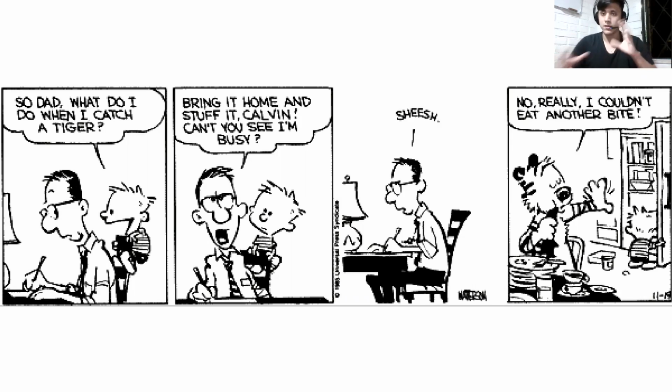To notice the differences between both, I'm going to use an example from the second square, where the boy's father says, "Bring it home and stuff it, Calvin." Semantically, the boy understood "stuff it" as in fill it up, so he proceeded to fill up the tiger he caught with food. That is the literal meaning he understood. But pragmatically, the father's intended meaning was for his child to stop or to leave, because in the context, the father might have been busy or looks quite occupied.